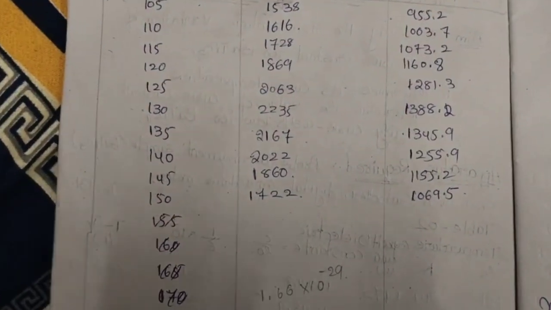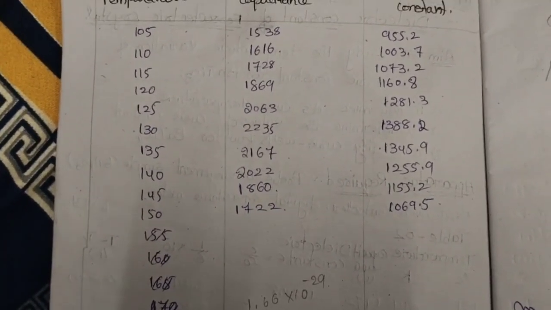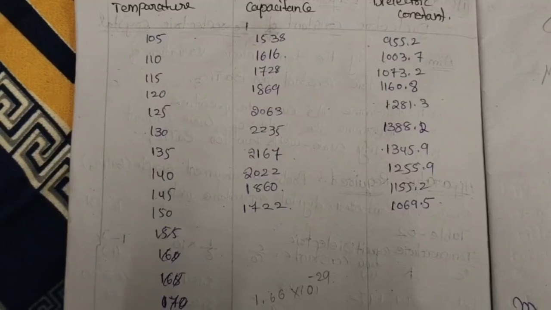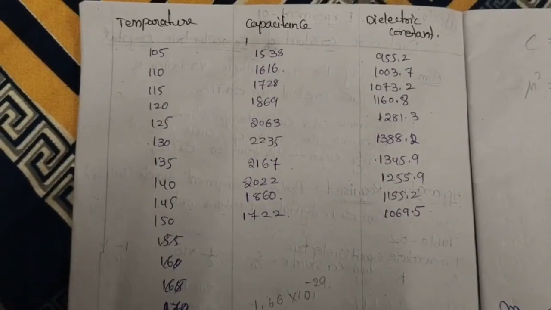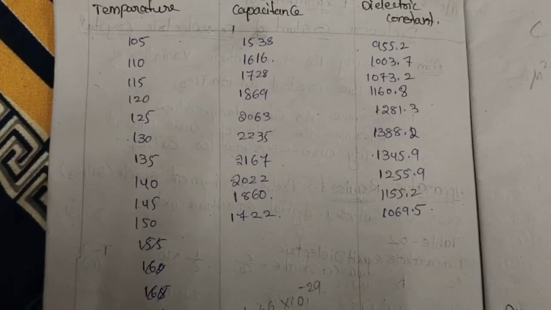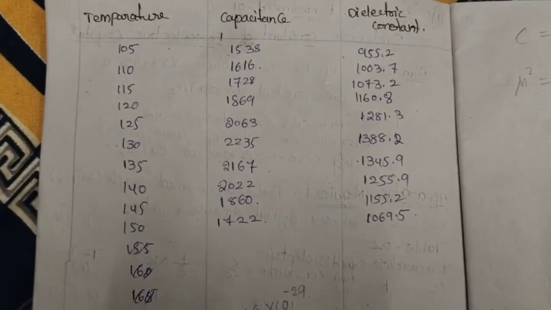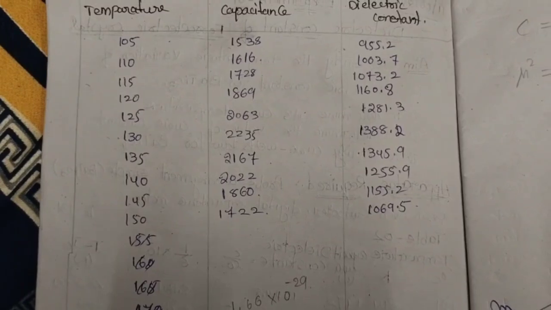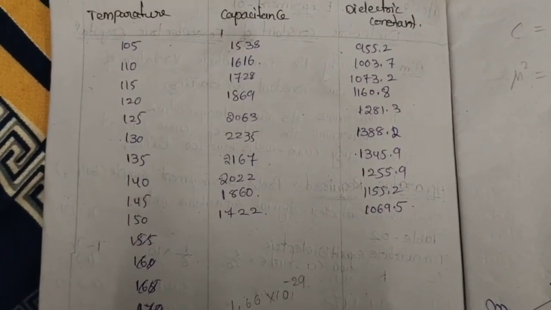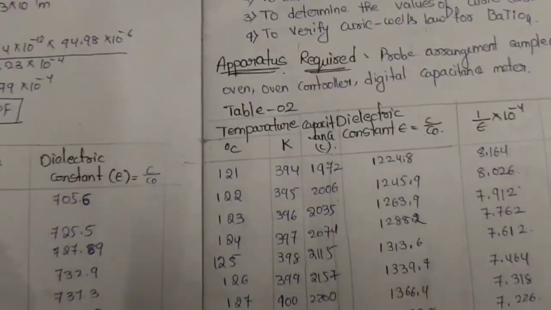As we can see here, at 130 degrees Celsius the capacitance is 2235, and at 135 degrees Celsius the capacitance is 2167, so the capacitance starts decreasing between 130 and 135. But as we don't know the exact value of the Curie temperature at which the capacitance is reducing, we will be calculating the temperature and capacitance from 121 to 135.